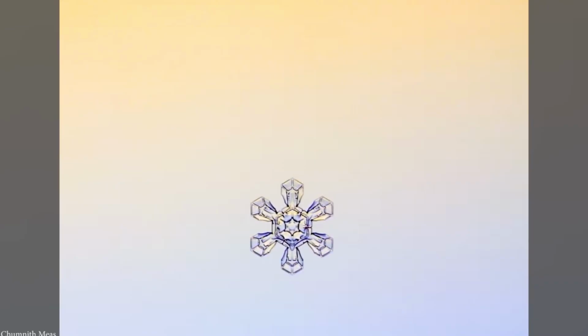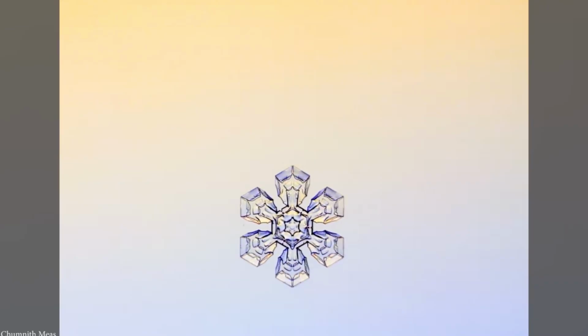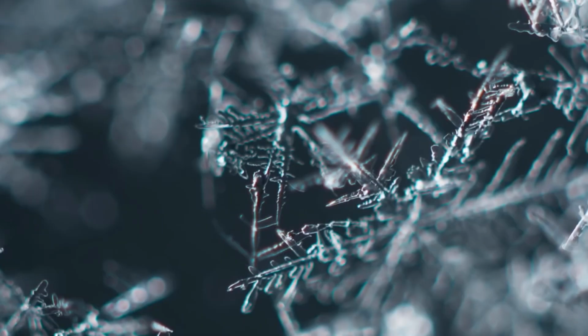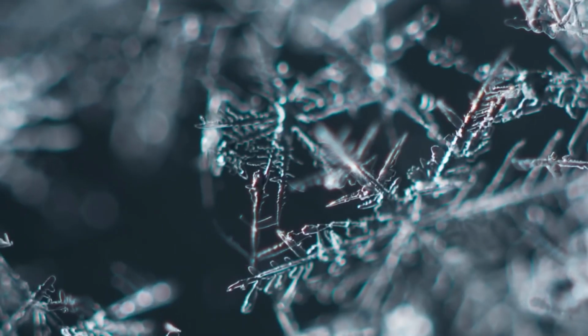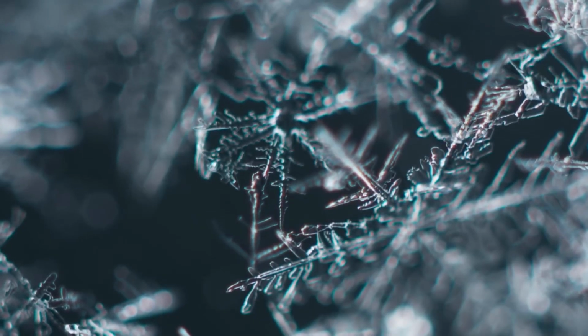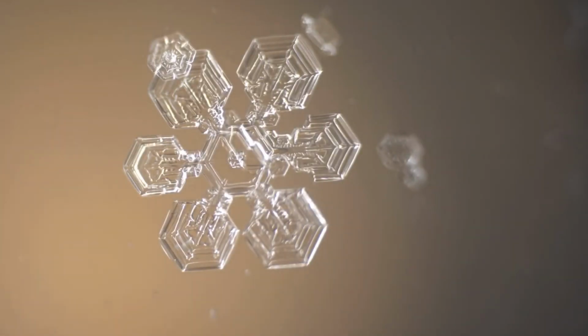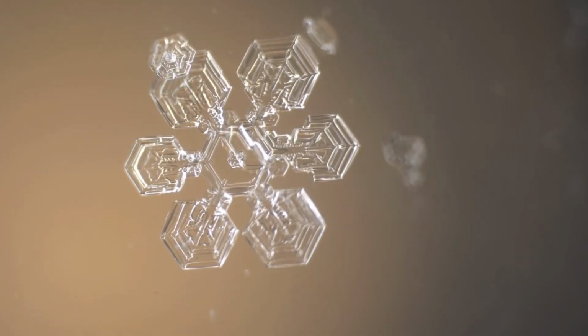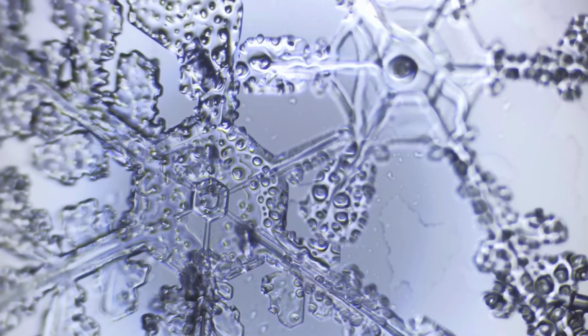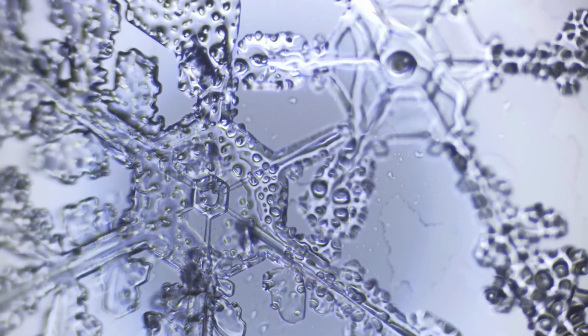Upon magnification, it reveals branching arms, edges, and terraces growing outward from the center. These structures form when the crystal experiences varying conditions of temperature and humidity as it falls through the atmosphere. This microscopy has shown that even slight changes in these conditions can alter growth patterns. This is why snowflakes exhibit a wide range of shapes, from thin sheets to needle-like forms to complex tree-like branches.